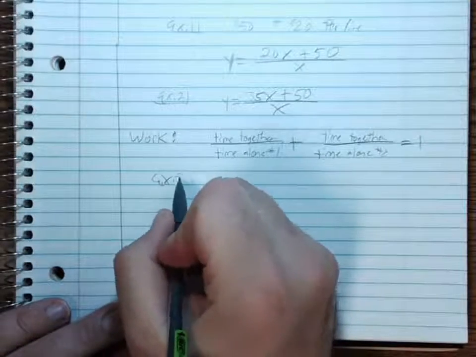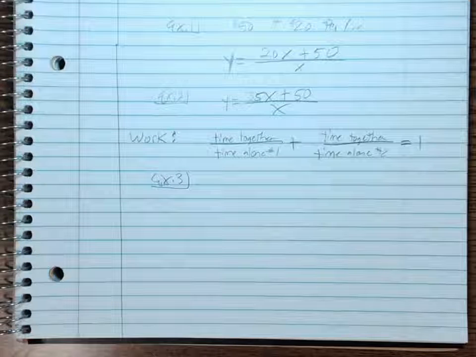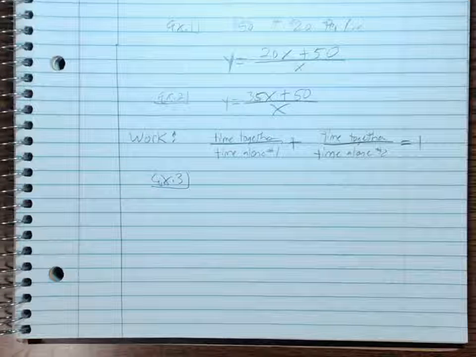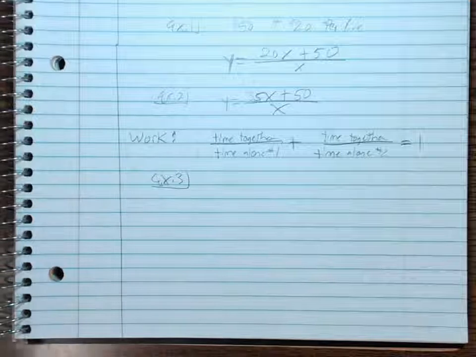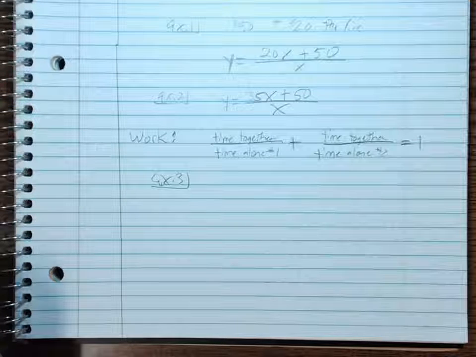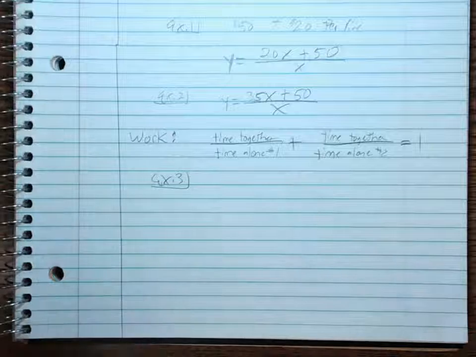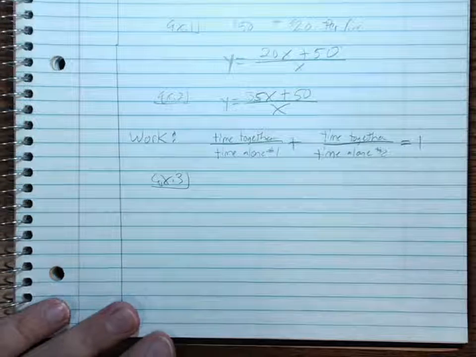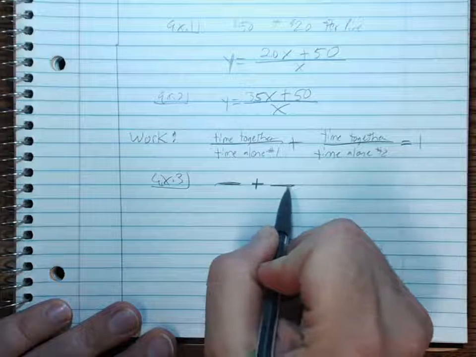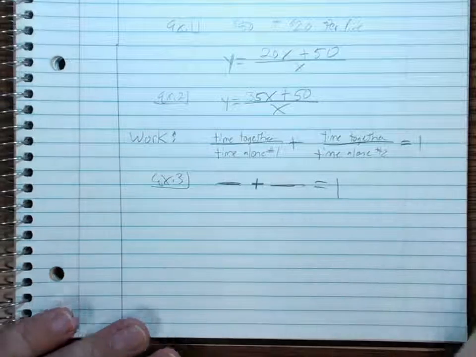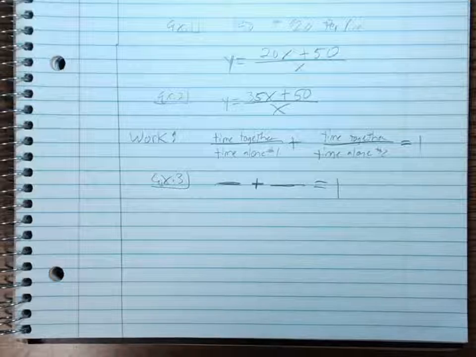Let me just do a couple. For example, let's say that Trayvon and Lauren are painting the living room. Trayvon can paint the room in 3 hours. Lauren can paint the room in 5 hours. We're going to write an equation that could be used to figure out how long it would take them to do that together. Now, the first thing I want to point out is this.